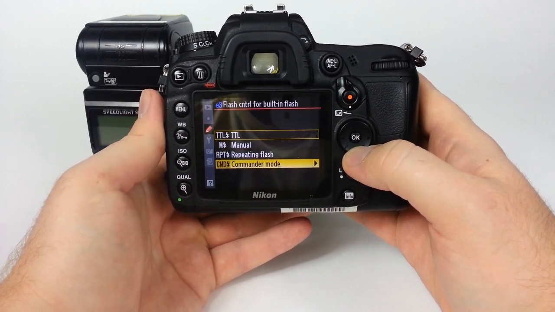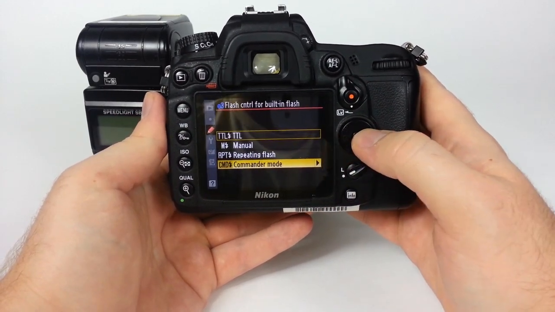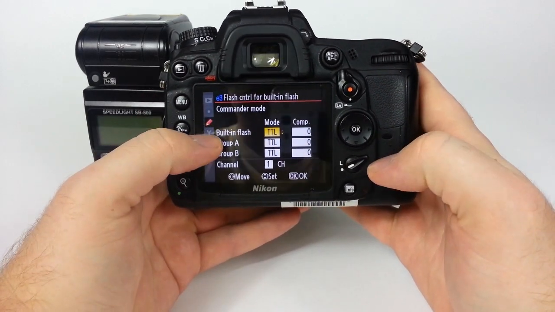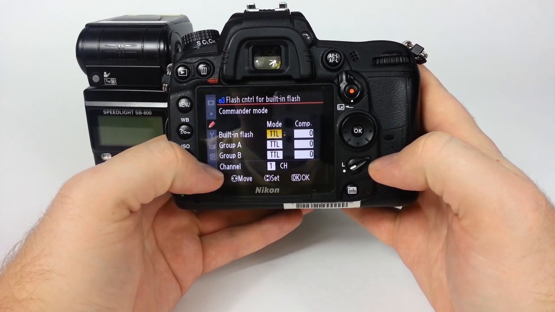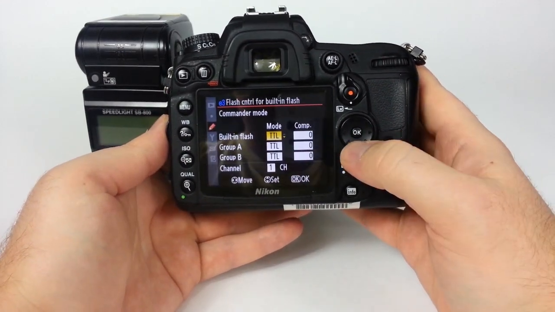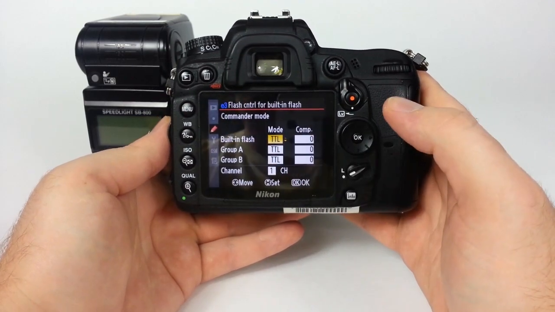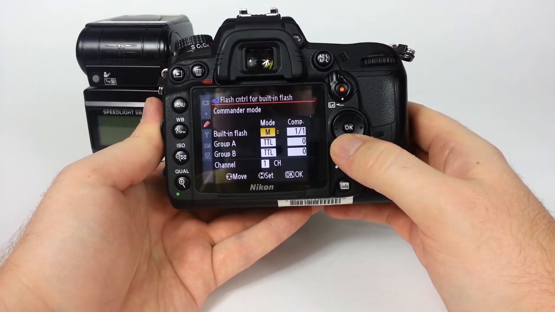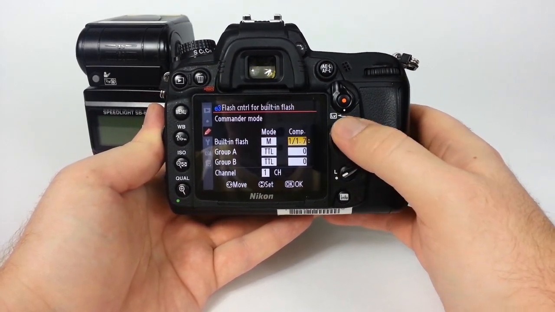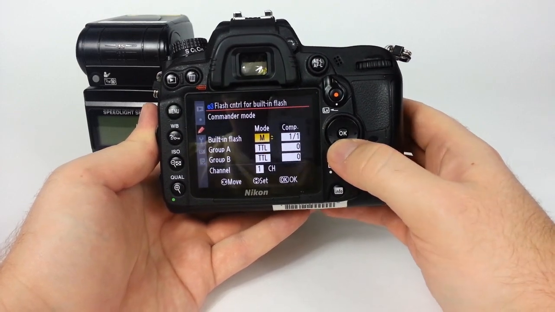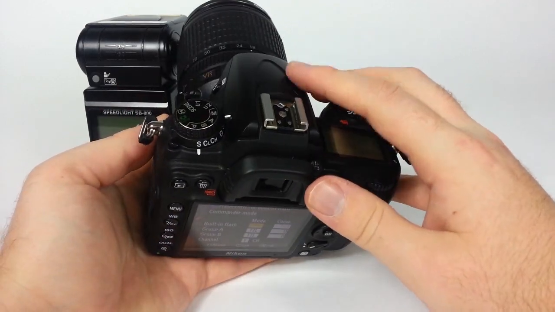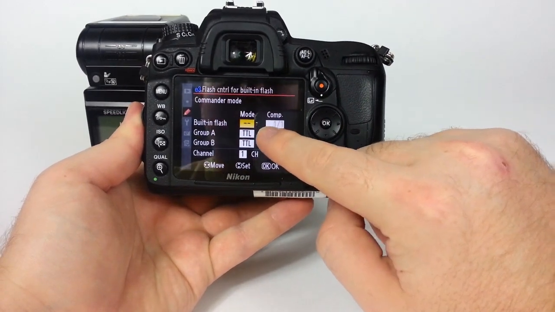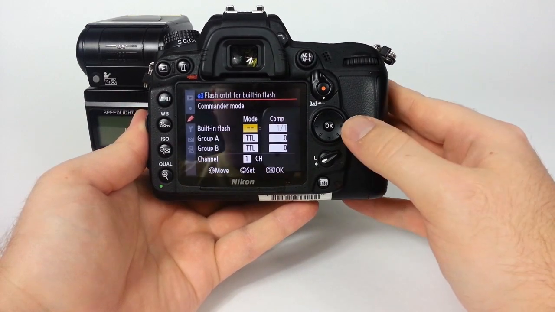But you are going to want to go down to commander mode. Go to commander mode, go to the right, and you have these different settings here. So you can set the built-in flash, group A, group B, then you choose the channel. For the built-in flash, you tell it to do TTL if you want this flash included in your exposure in the shot, or you can go down to manual and control the compensation for the flash. Or if you just want this flash to trigger off-camera flashes and not be part of the exposure, you want to go to this blank setting here, which is probably the most common.